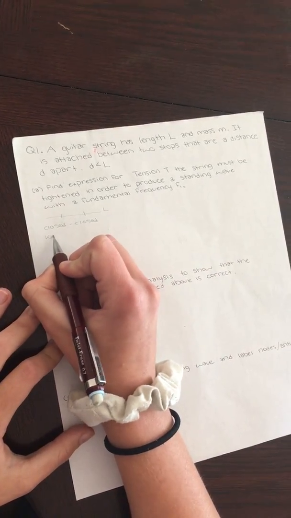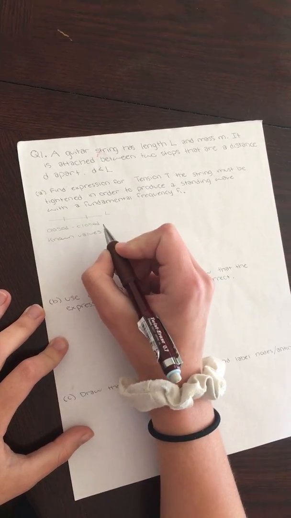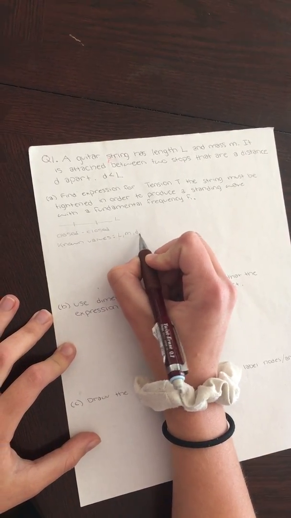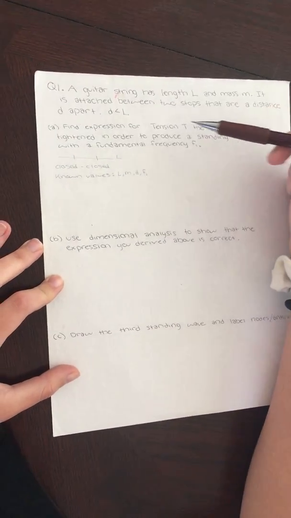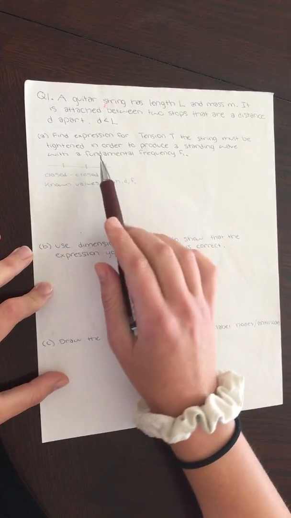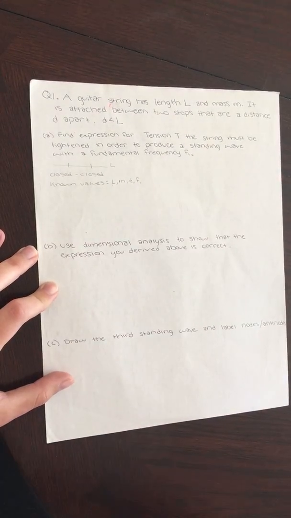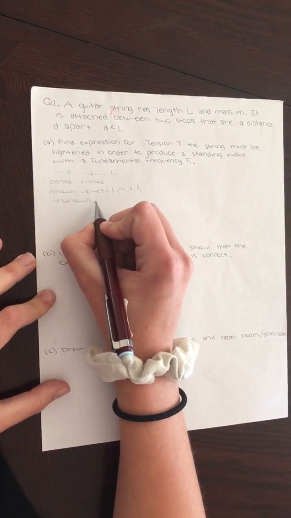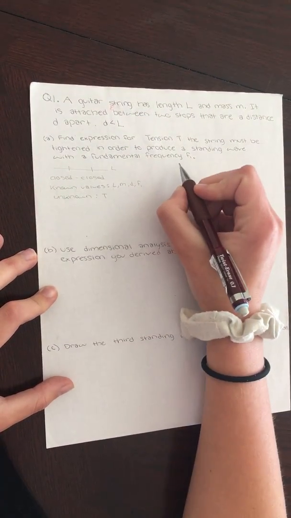And our known values are L, M, d, and F1. And part A asks us to find the expression for tension T that the string must have to be tightened in order to produce a standing wave with a fundamental frequency. So our unknown is T. And we can start by writing equations that we know.